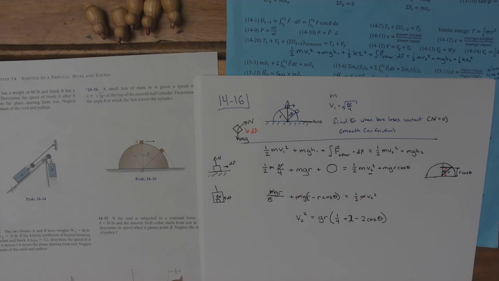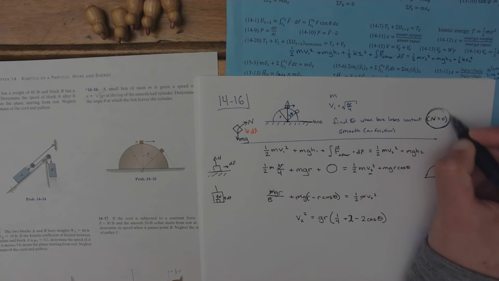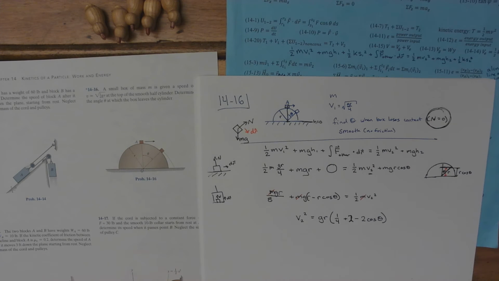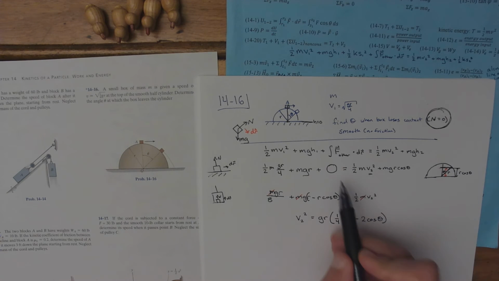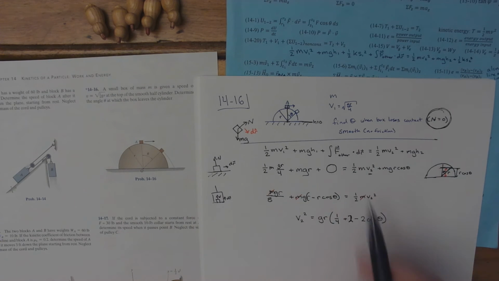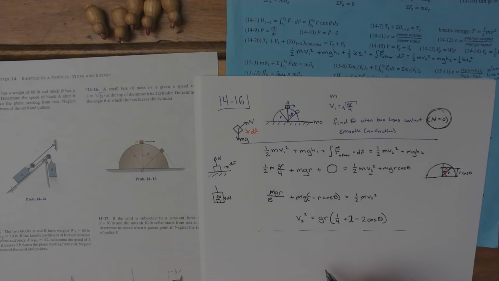Okay, so let's just leave it like this for now and think about how we can find what theta is. I can't do it unless I can find the velocity when the block leaves the surface. Now there's one piece of information that I haven't used yet, and that is that the normal force is equal to 0 when the box leaves the surface. The normal force didn't come into this equation at all because it doesn't do any work. But I can use that piece of information to find the velocity when the box leaves the surface.